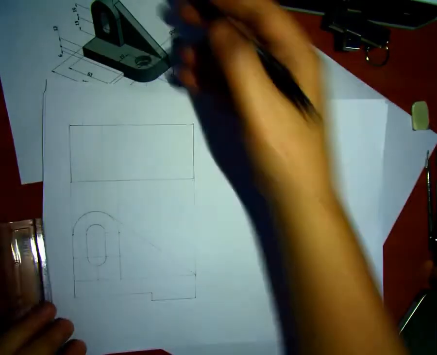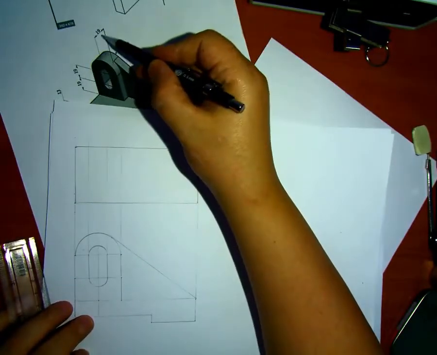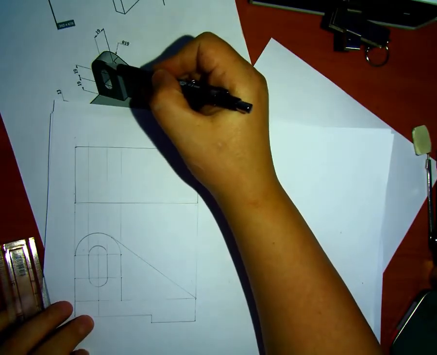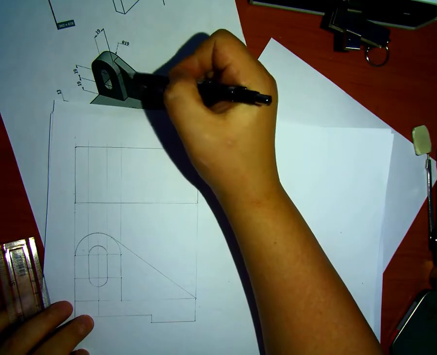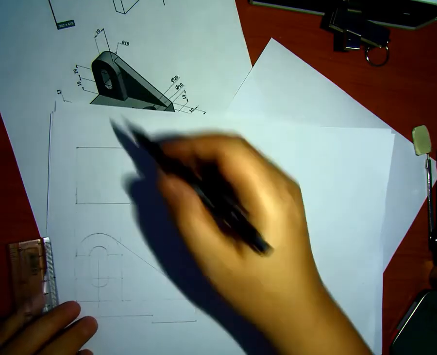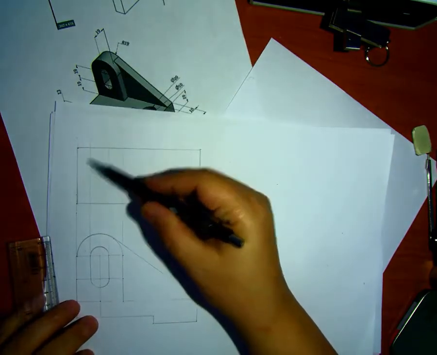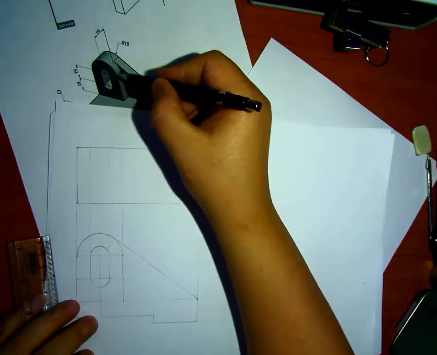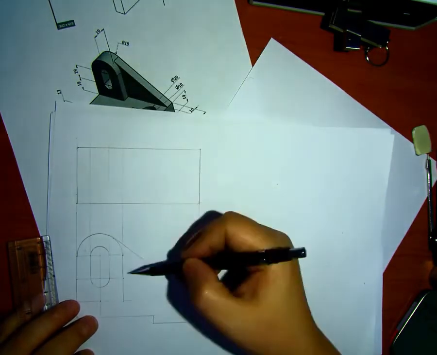Okay, so I have this one. Now what's the width of this pocket or of this extrusion? It's 19. So I have to go from here to here 19. Okay, what's the total width? This is the depth and this is the width.